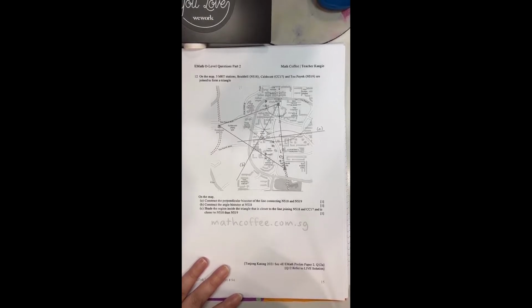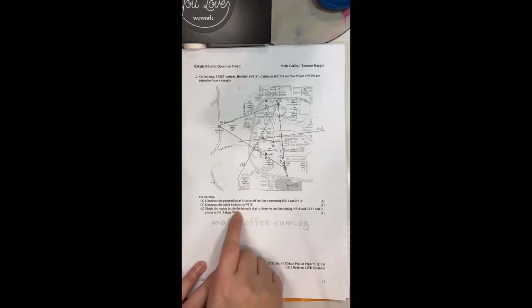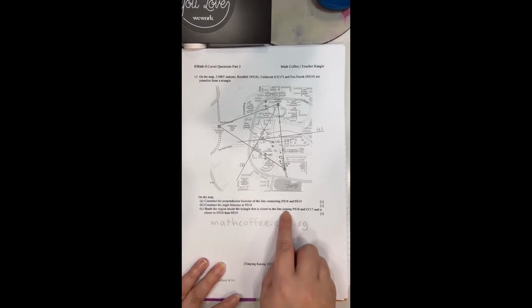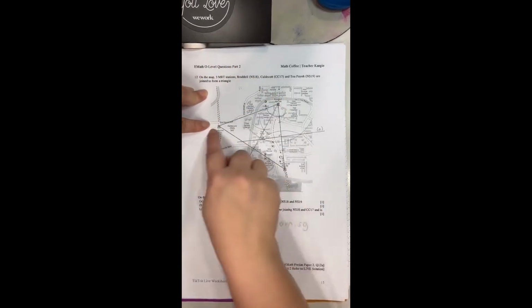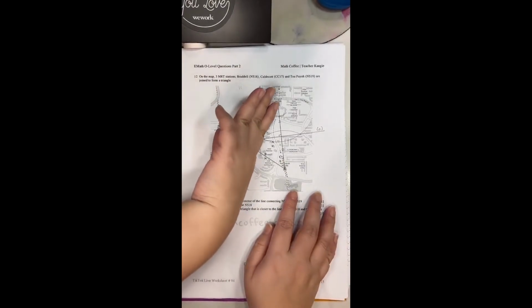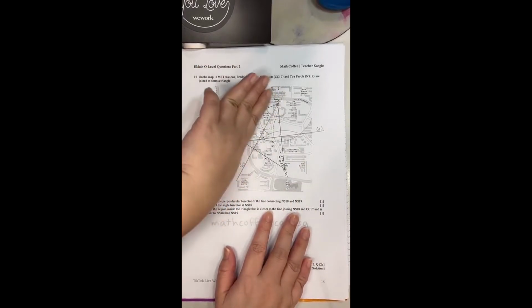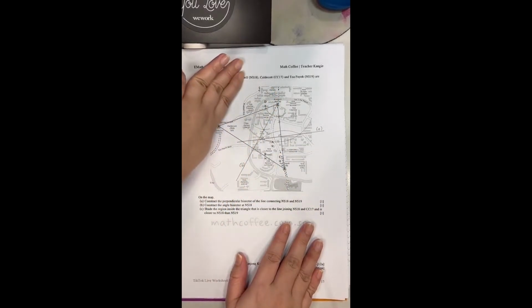The first arc length shorter than the second arc. What are you talking about? Don't understand. Okay, so now, see here, shade the region inside the triangle that is closer to the line joining A and C. So they are talking about this line. When they say closer to the line, it means that it is to this side of this angle bisector. So now I know it's this side already, because they said nearer to this line.